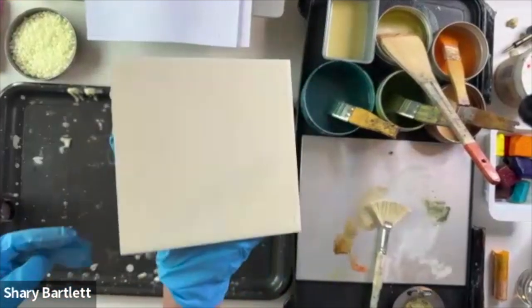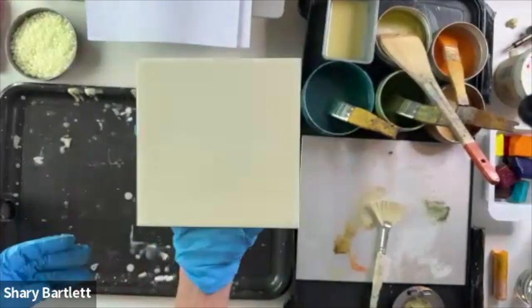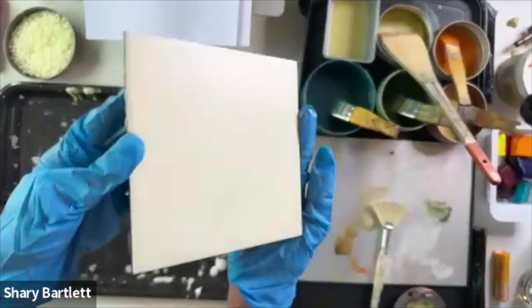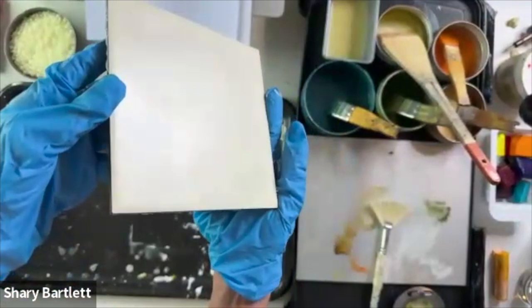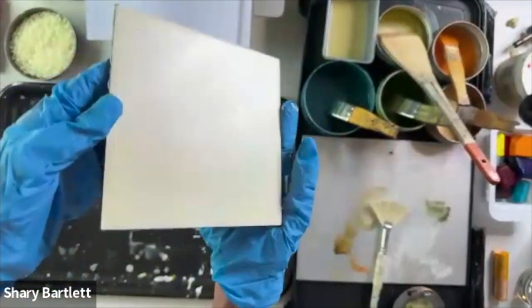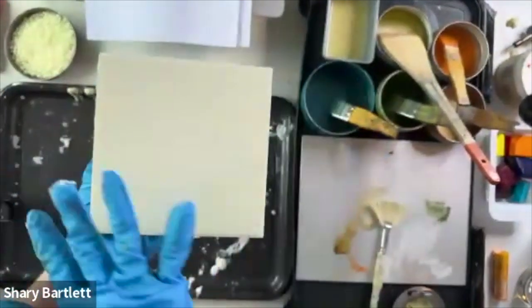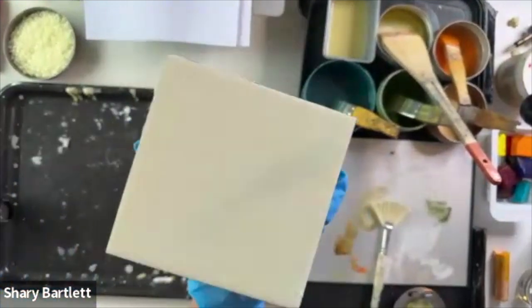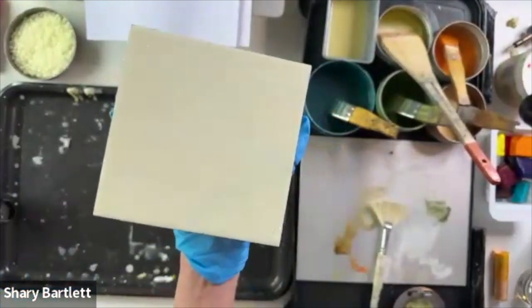So essentially what I've done is made what I like to call a sort of a skating rink. It's kind of like a glazed donut surface here. So if I get it in the light, you can see that it's very smooth. Each of the layers has fused to the other. And this is basically a primed board, almost like what we would buy as a primed canvas.